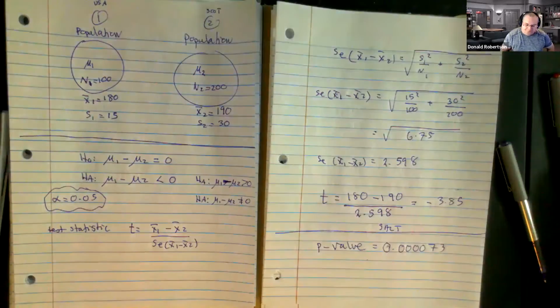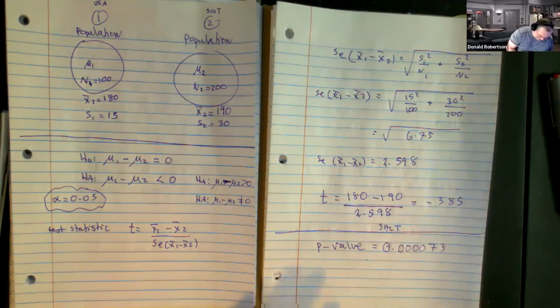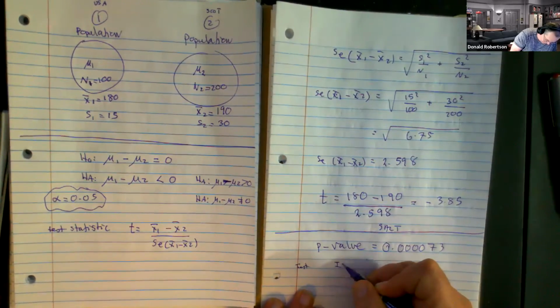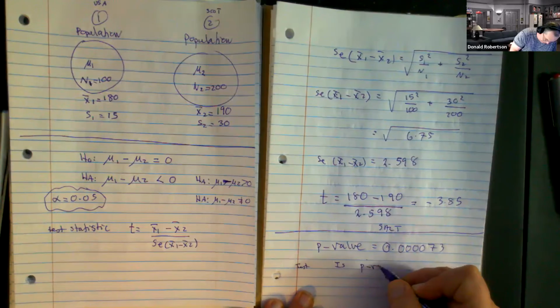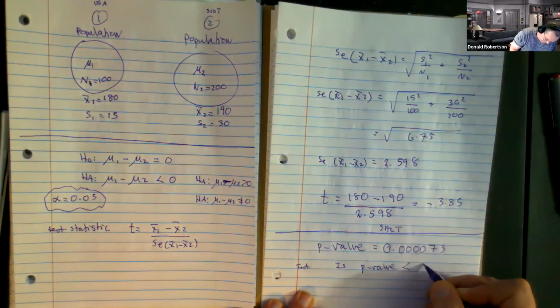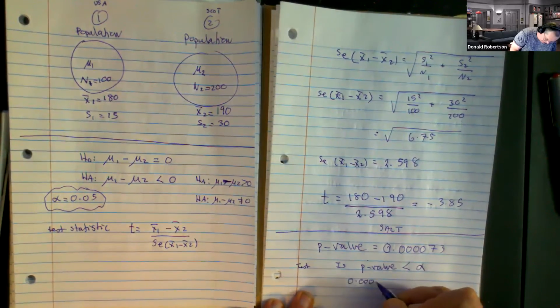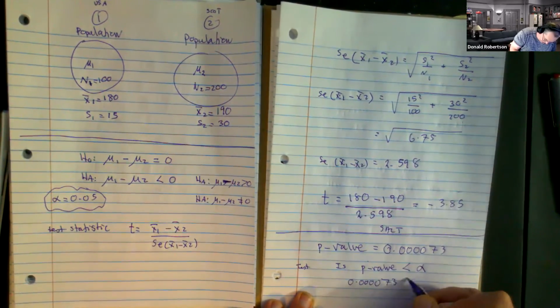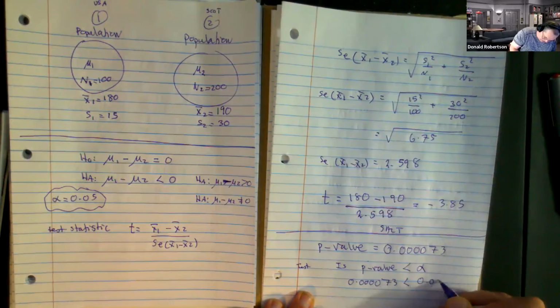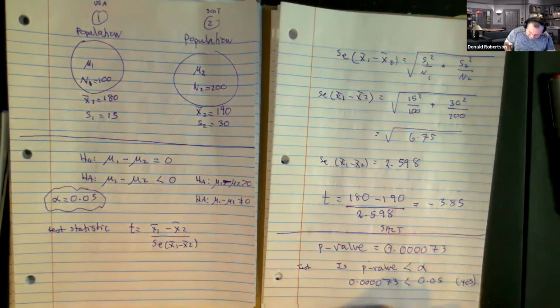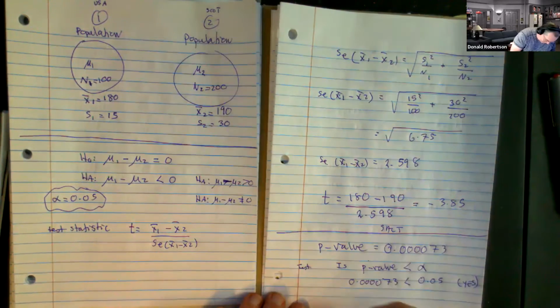And now I'll return back to the whiteboard. And we'll do our test. And our test will be, is the p-value less than the significance level alpha? Is this 0.123, 4 zeros and a 7.3, is it less than the 5%? And this is definitely a yes. And conclusion time.